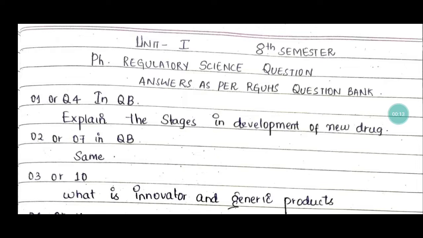Today I'm going to give you the question bank as per RGUHS, that is 8th semester regulatory science question answers for 10 marks. So the first question, or the fourth question in the question bank of regulatory science: explain the stages in the development of new drugs.